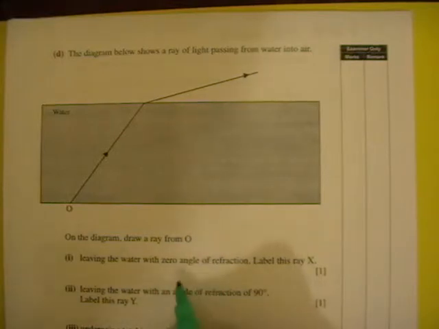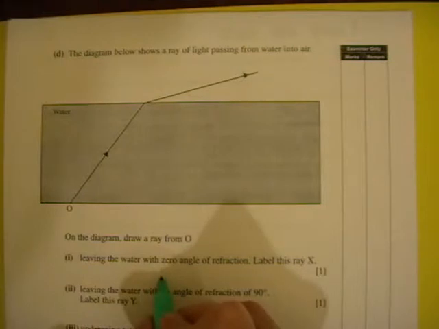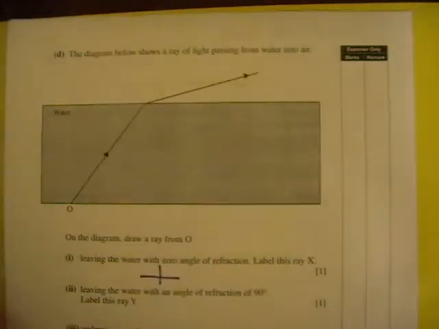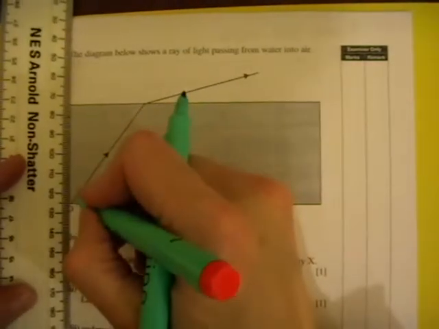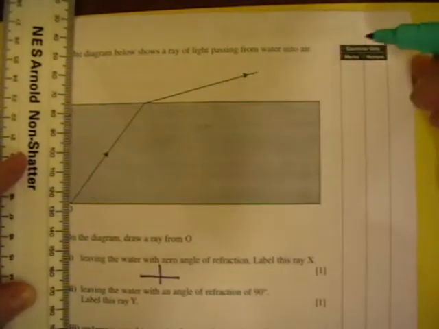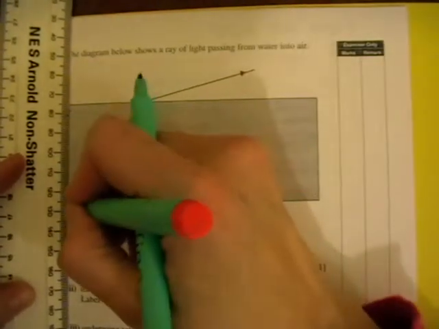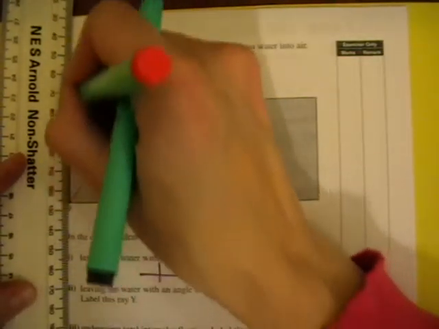Now if it has a 0 angle of refraction, that means that if that's your normal at the surface there, it's going along the normal. And the only time that that will happen is if the ray is just passing straight through the water, straight into the air. In other words, it's not refracted at all. So there's your first ray there, and this is X.